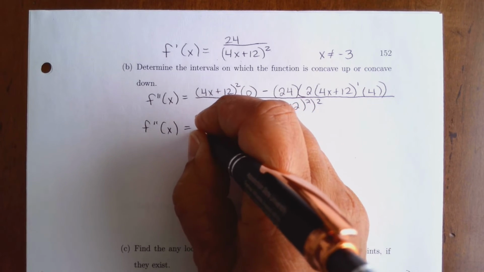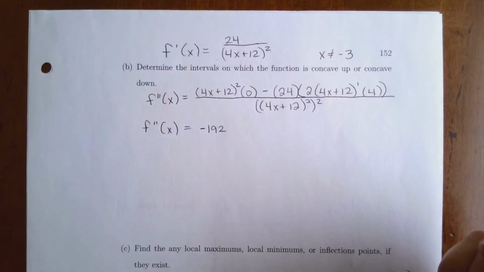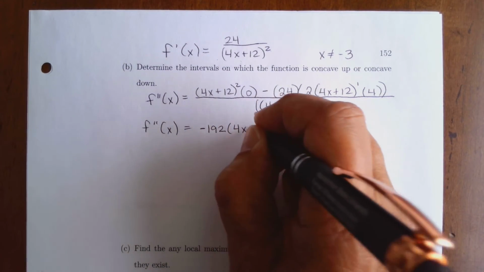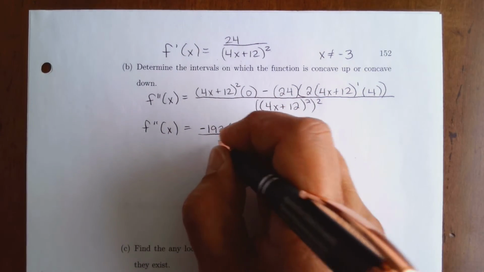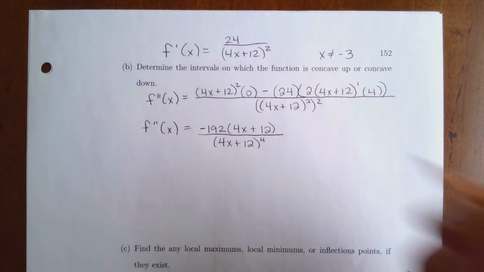Negative 192, right? Over 4x plus 12 to the 4th squared.